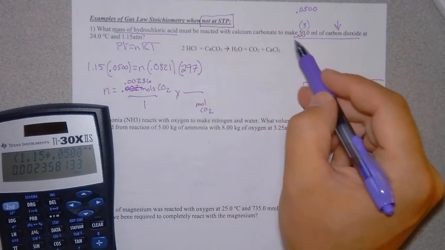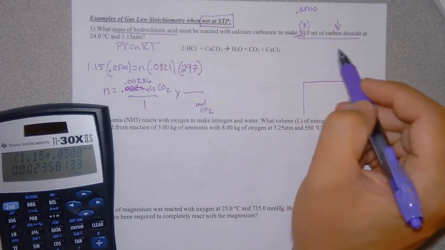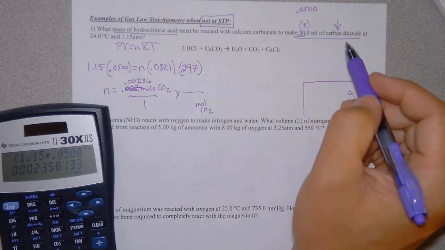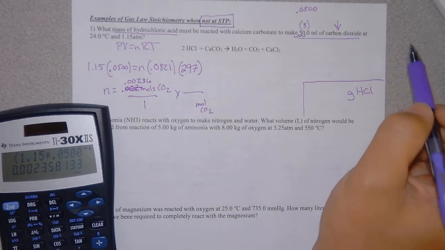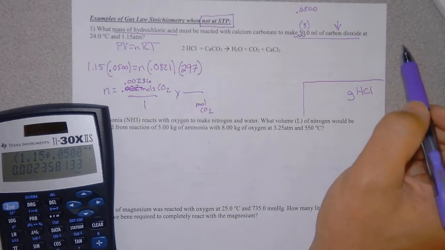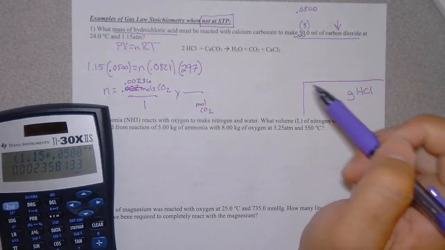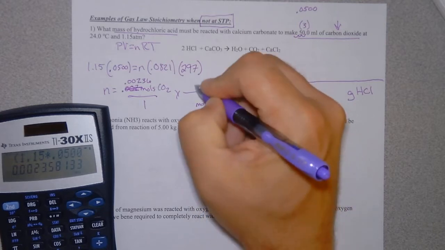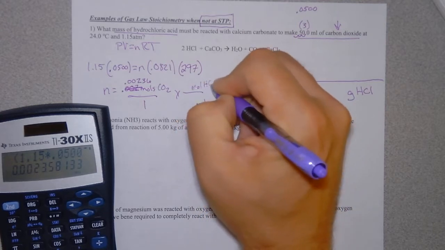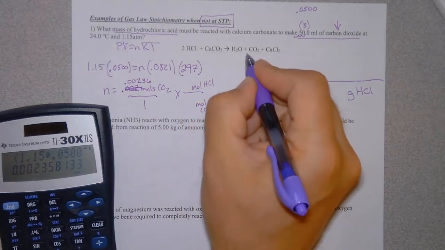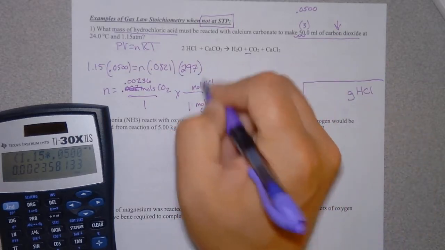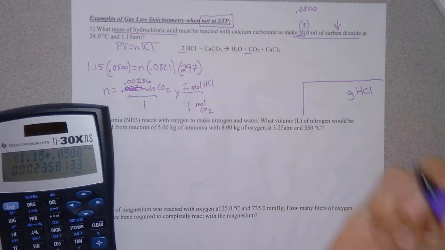Because this label right here: this amount of this gas can only equal the same amount of moles of that gas. So moles of this gas and moles of hydrochloric acid are in a relationship of 2 to 1 to 2.